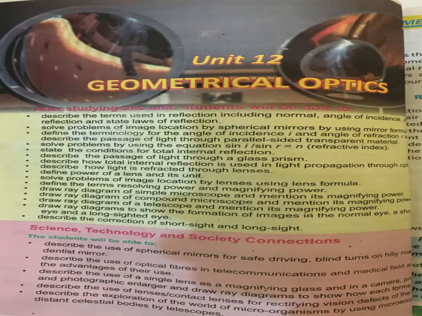Now I am moving towards MCQ 8. The image formed by a camera is: A choice is real, inverted, and diminished. B choice is virtual, upright, and diminished. C choice is virtual, upright, and magnified. And D choice is real, inverted, and magnified. My right choice is A, real, inverted, and diminished. Please mark down the 8th MCQ.